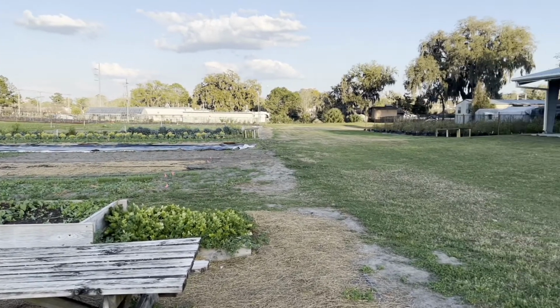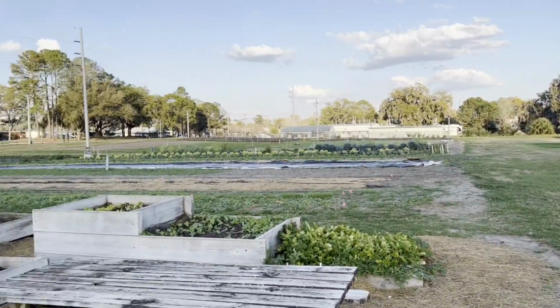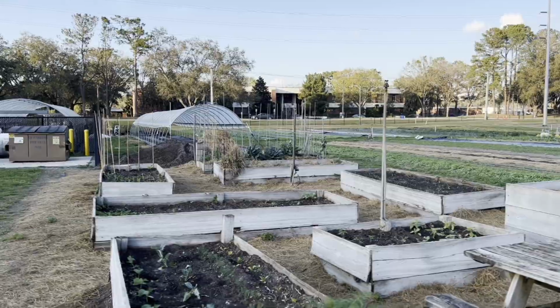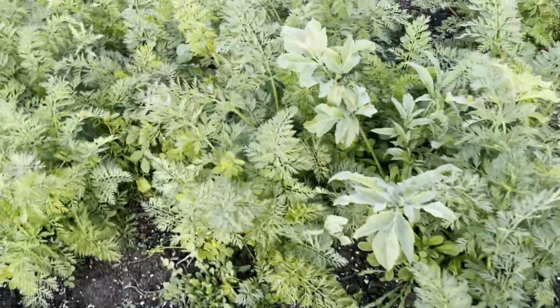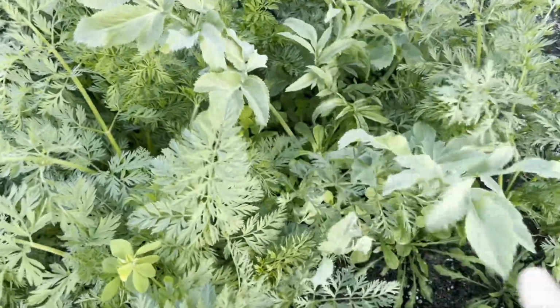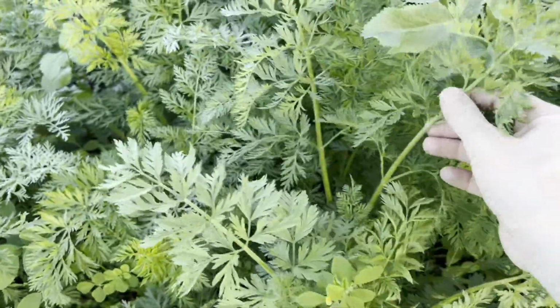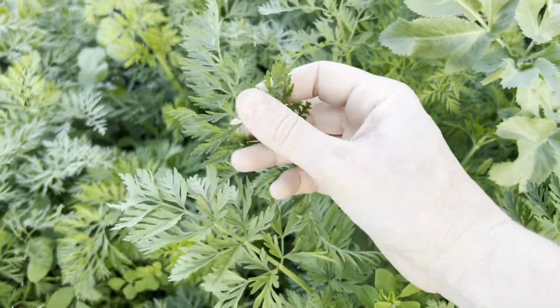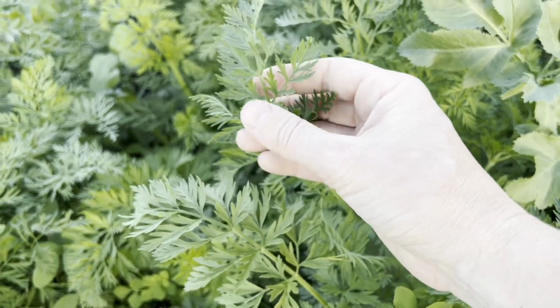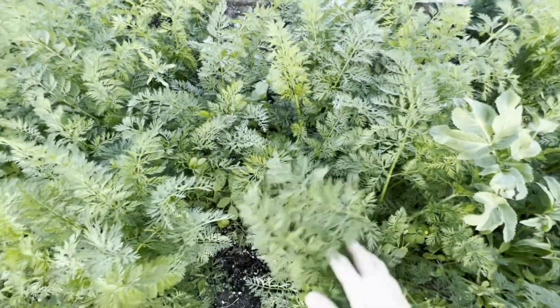So now we're at the teaching garden across from Fifield. And we have some members of the Apiaceae family here. These guys are carrots, and you can see the resemblance, right? The very deeply lobed leaves, very feathery in appearance.